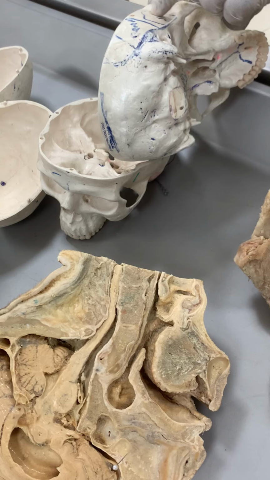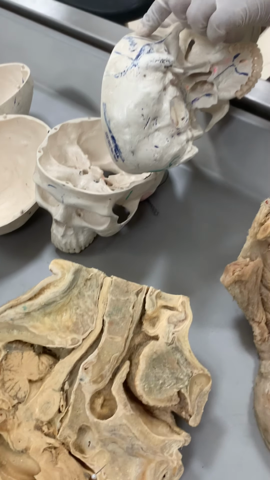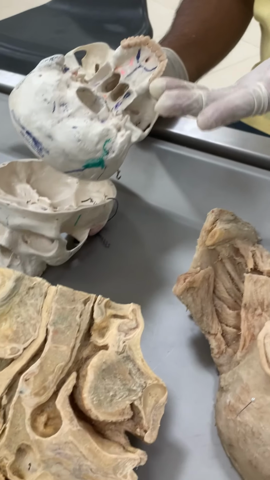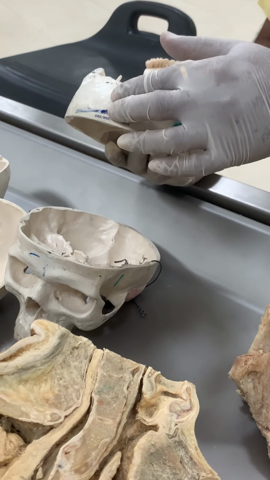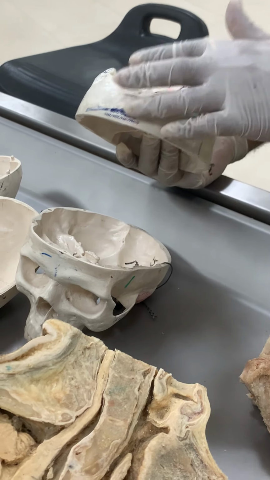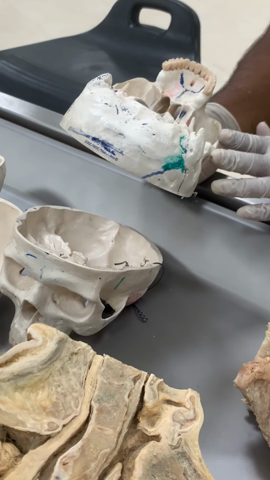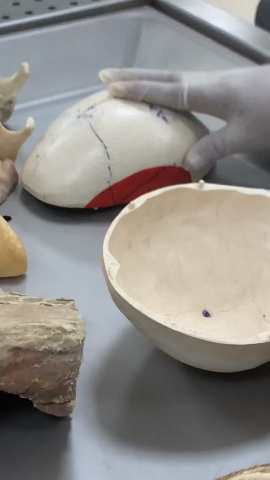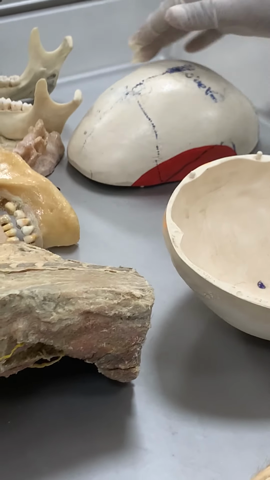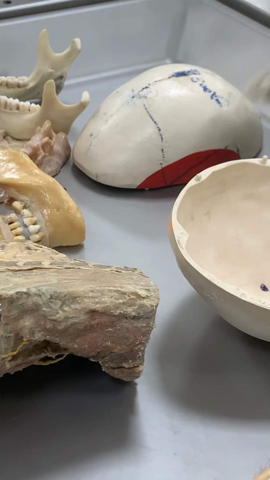So we will mark here, we will ask what the bone is. External features, and then we may ask about the external features. And then we will keep this one and ask about the sutures or the bones.